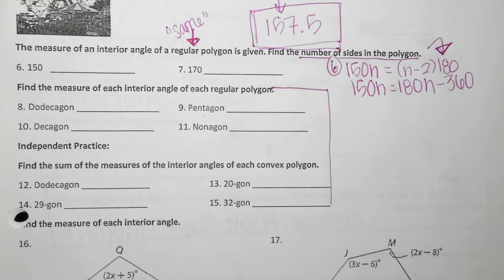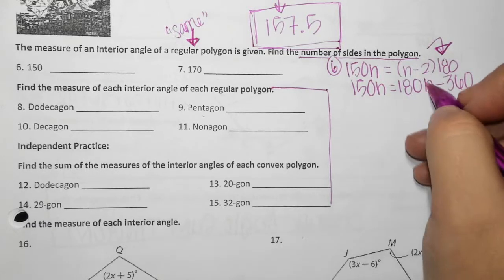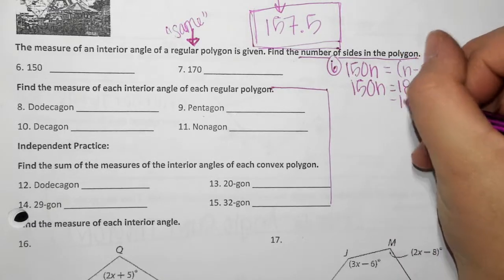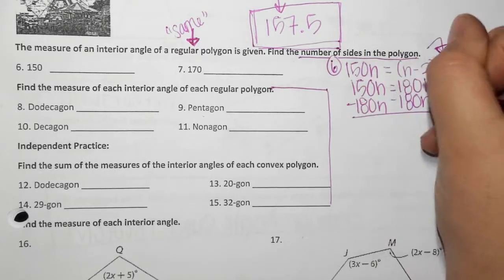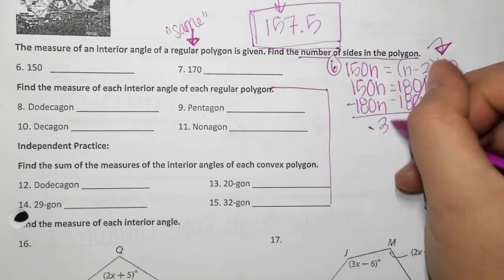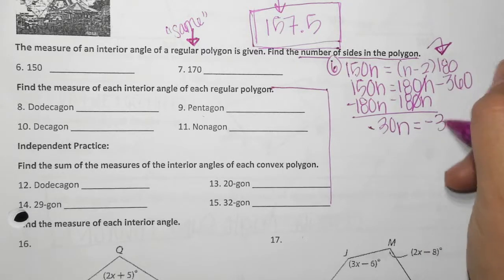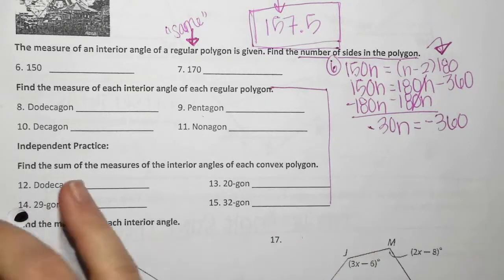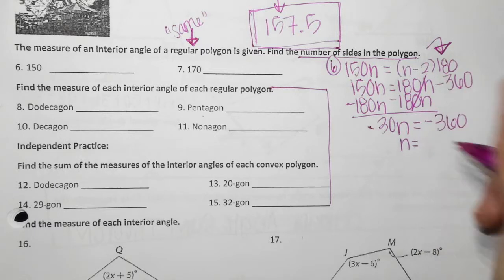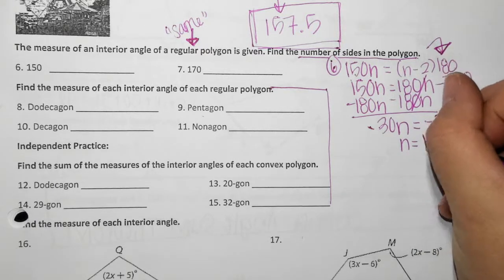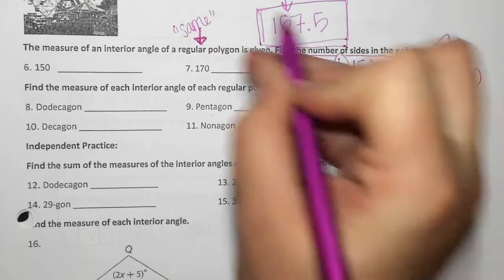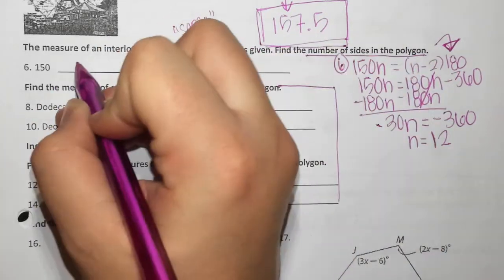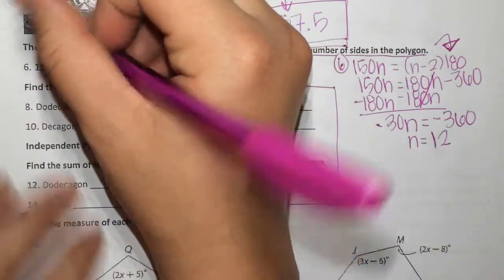Then you just solve this like a normal equation. I want all my n's to be together, so subtract 180n from both sides. This becomes negative 30n equals negative 360, which becomes 12. So the number of sides in a regular polygon that has an angle measure of 150 is 12.